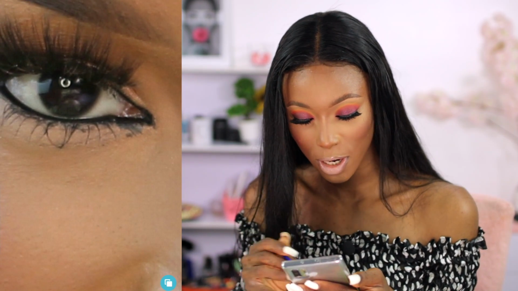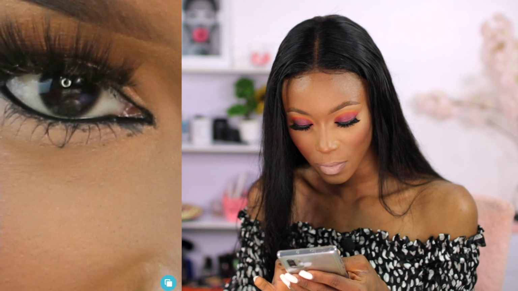Zoom in whenever you're doing your eyes, your face. You want to be precise with your application. So zoom in. Once you zoom in, you can see everything. You can see your imperfections. So now that I've zoomed in, I'm just going to lightly paint over my eyes.